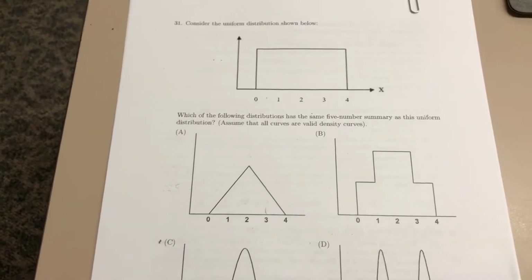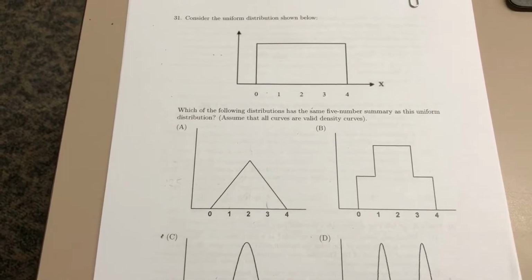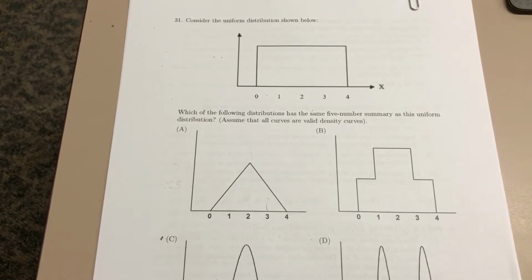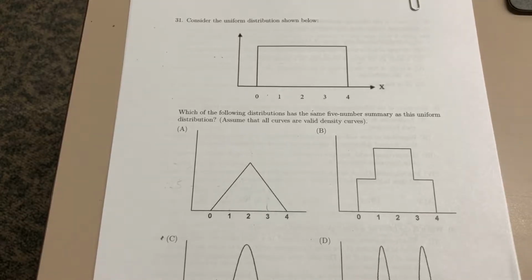So I'm going to be covering question 31 from sample midterm B. This question covers material from unit 5 on density curves, as well as a review of material from unit 1 on the 5-number summary. So we need to verify whether or not each letter choice has the same 5-number summary as the above uniform distribution.